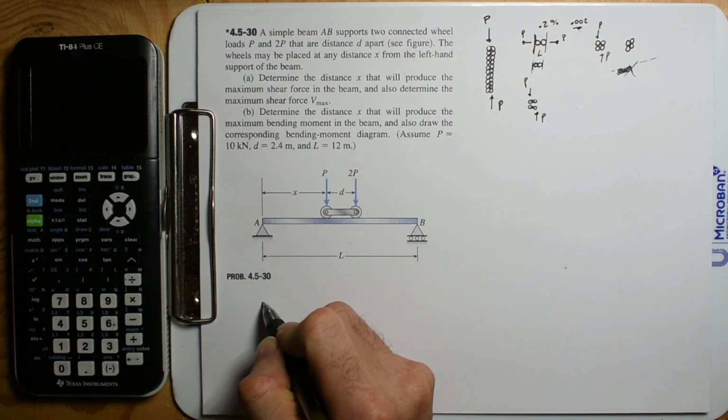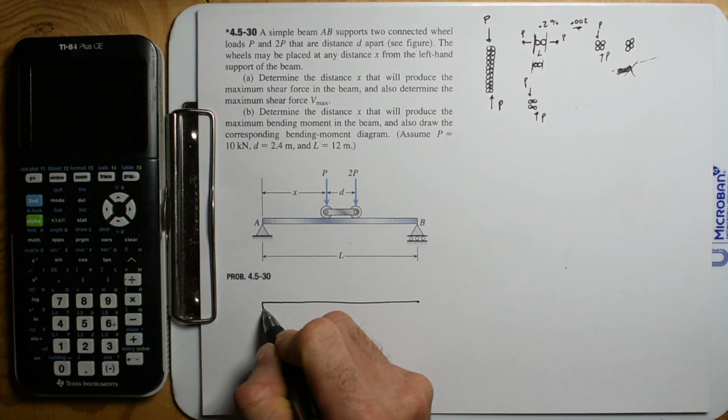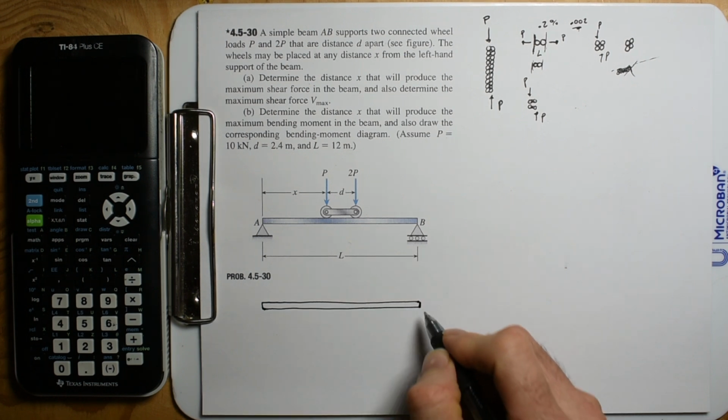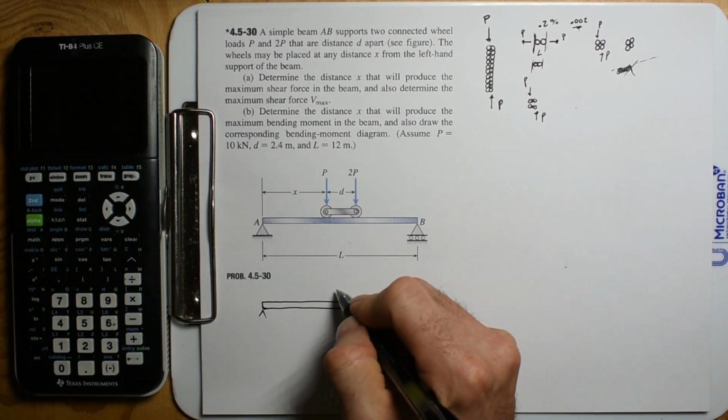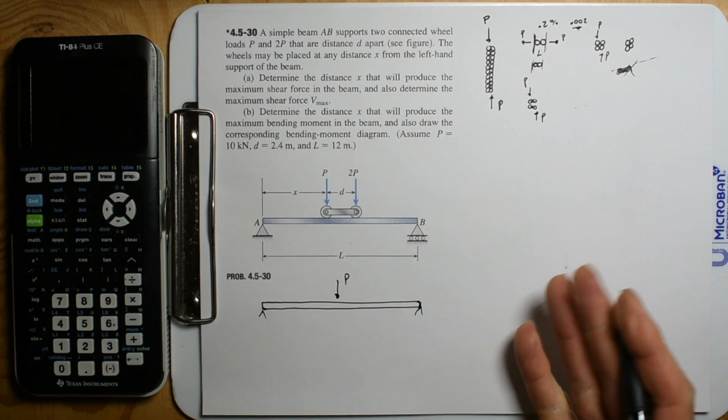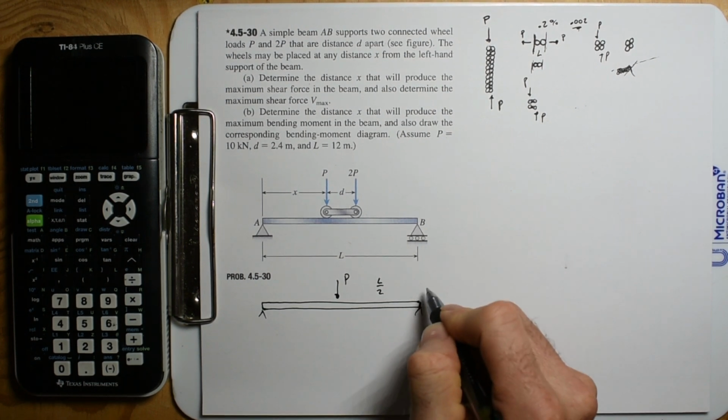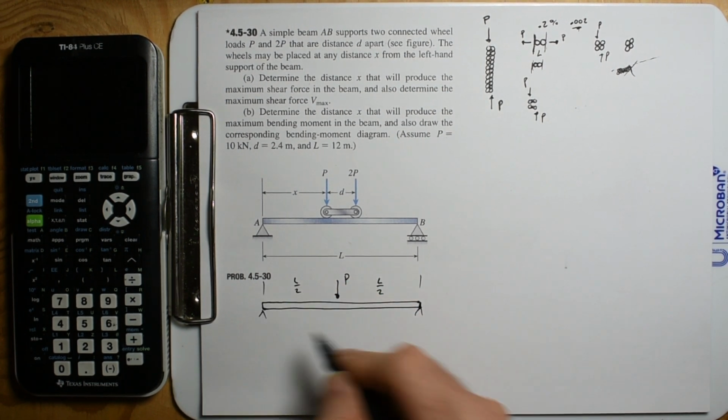a simpler problem. So I think it might be useful just to start with a beam supported at two ends, and then just a load in the middle called P. And so we have L divided by 2 on both sides. And now we're going to take a look at this.